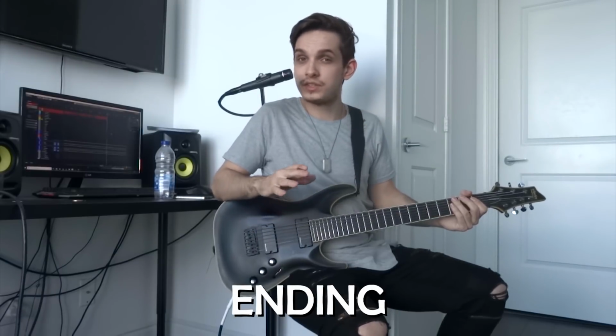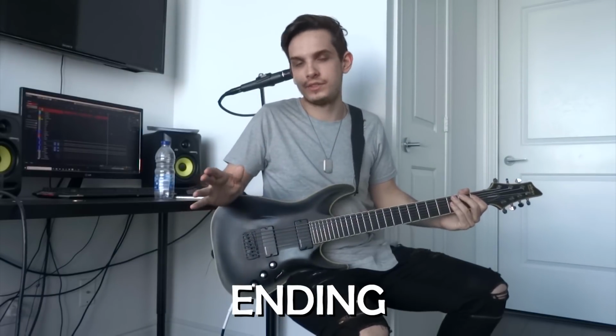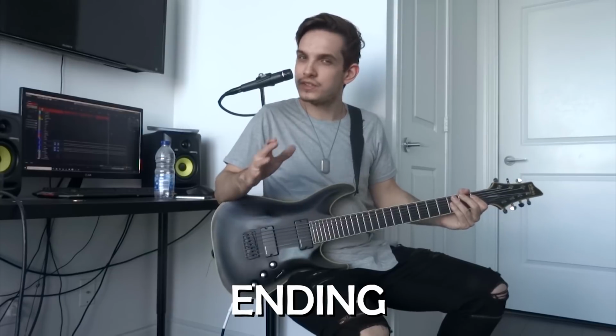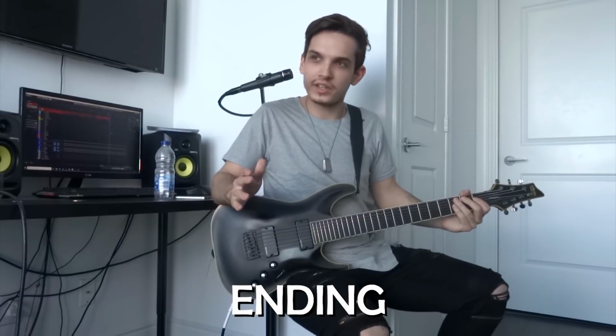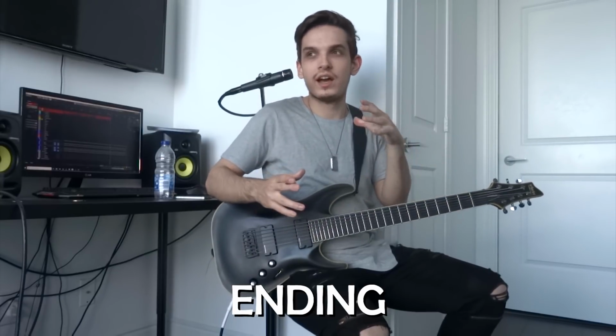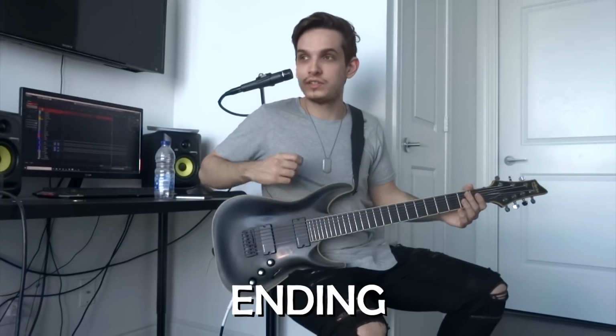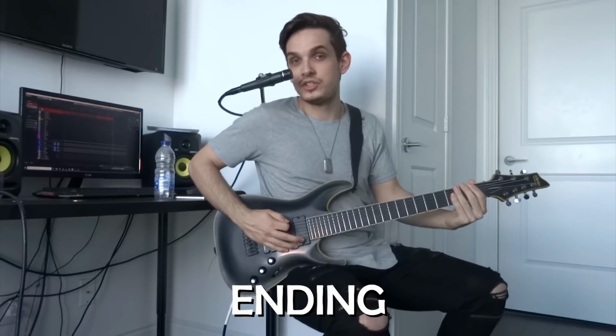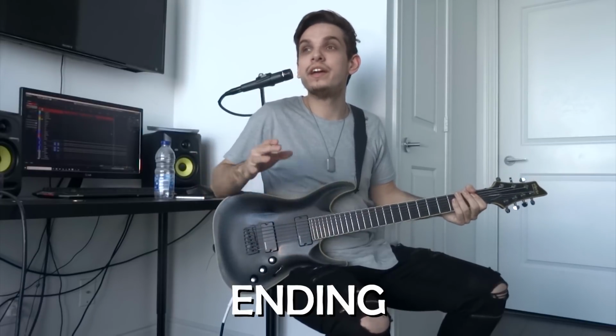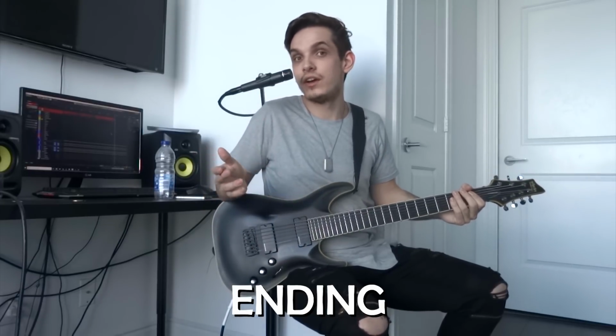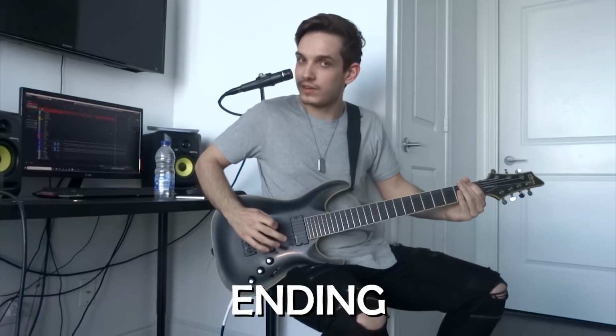All right, so now we're gonna move on to the second breakdown, the ending of the song. Now, there's nothing very special about this part. Essentially, I just kind of have fun with different rhythms, use a bit of polyrhythms here and there, but it's all just essentially chugging on that G right there. The little variations is what makes it stand out. So it starts like this.